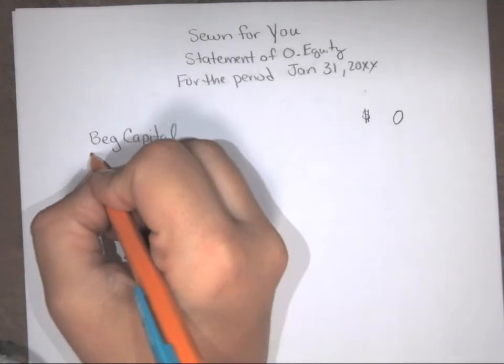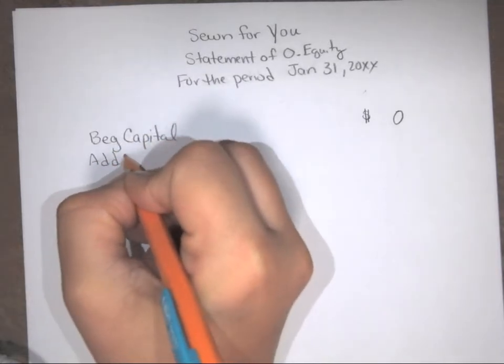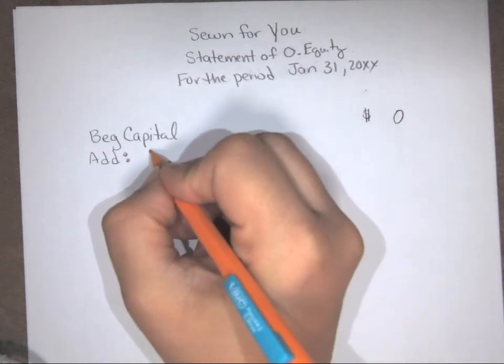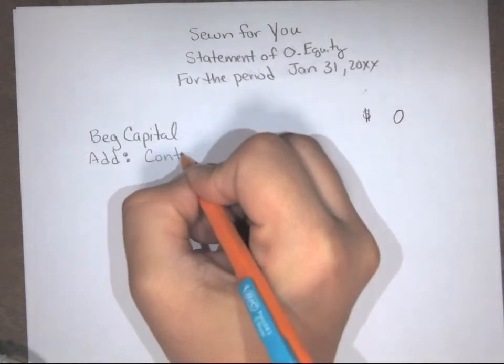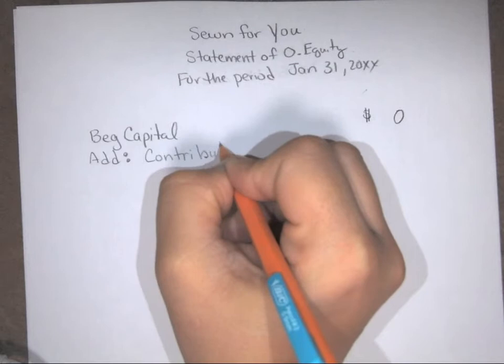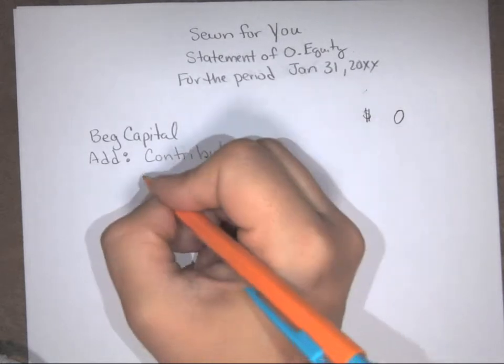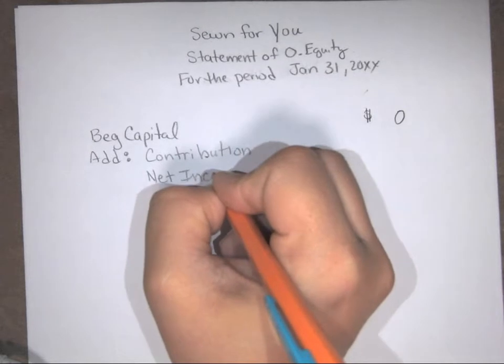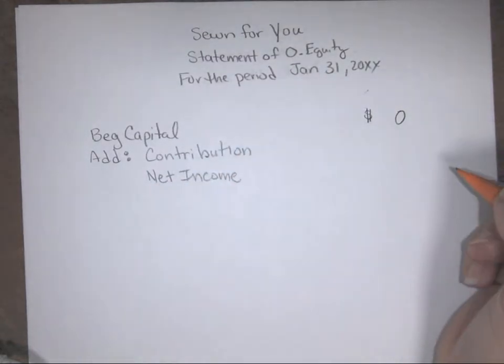The next thing I have to look at is I need to add some items. And so some of the items that I would add would be a capital contribution. I also could add net income in, and again that would come from that income statement.